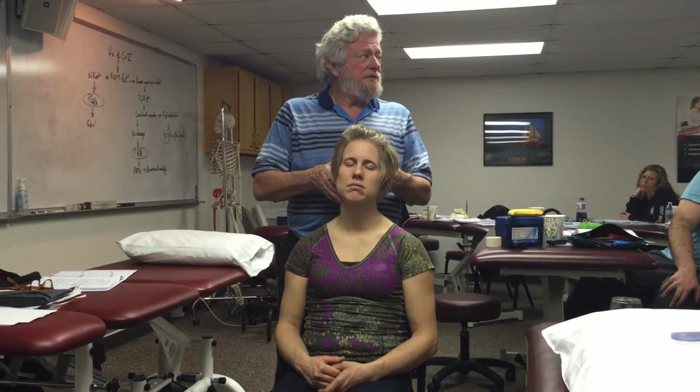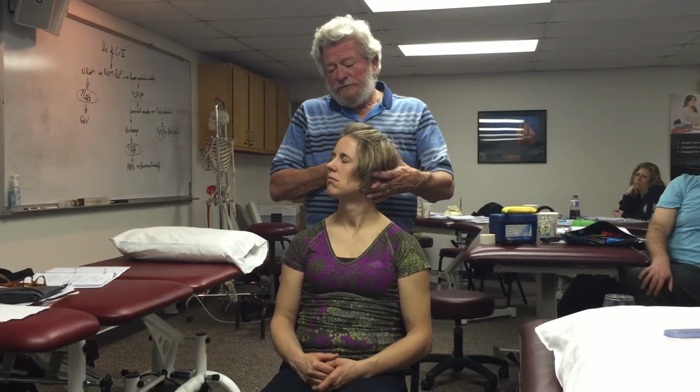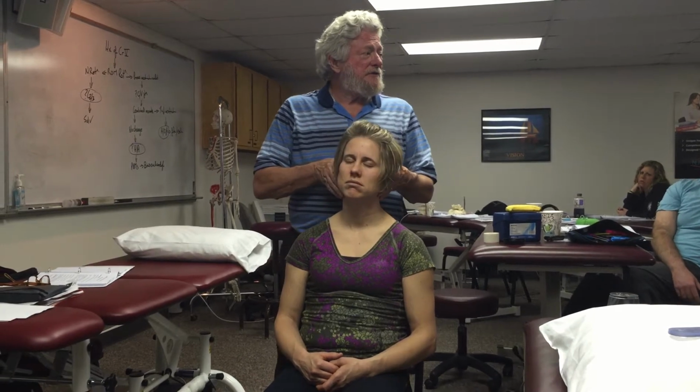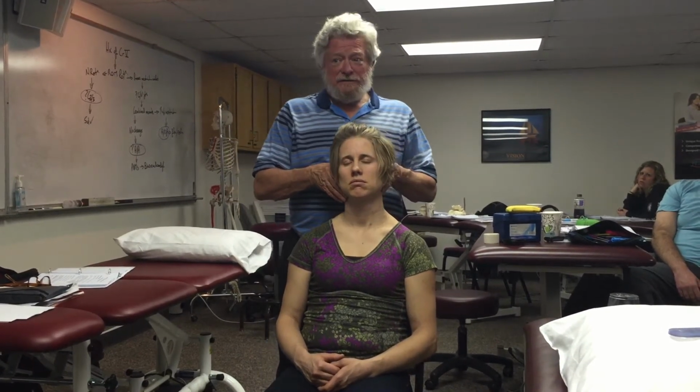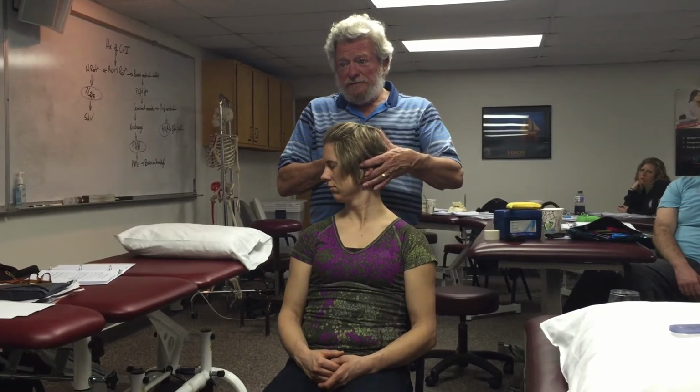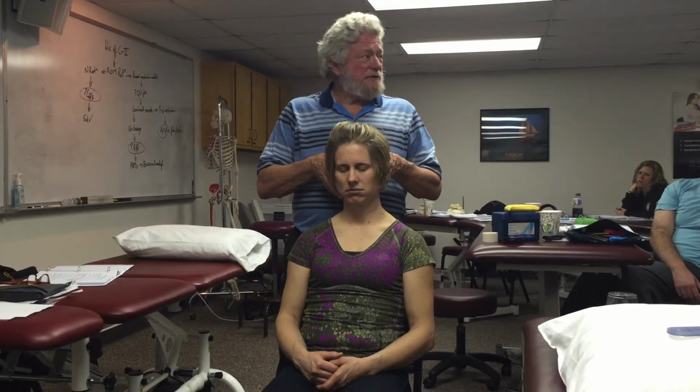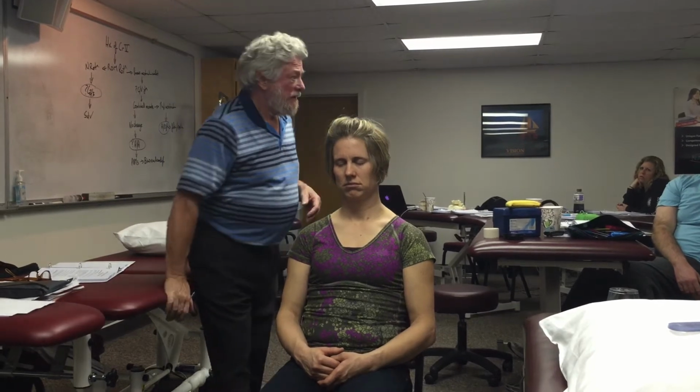Poke her chin forwards. Rotates to the right and the restriction increases. Movement to the left is fine. We get her to flex, rotation looks normal. So it worsens with extension, right rotation. Which joint is restricted? Left. The left AO joint cannot extend.